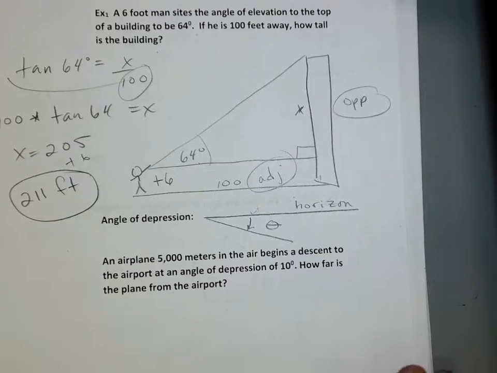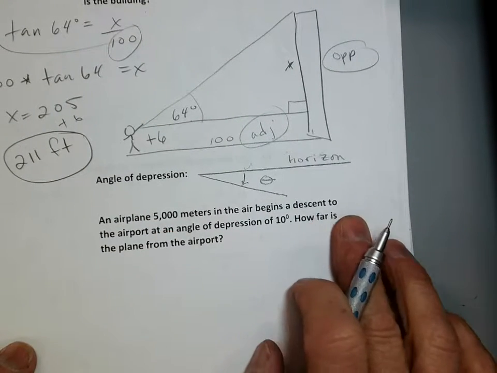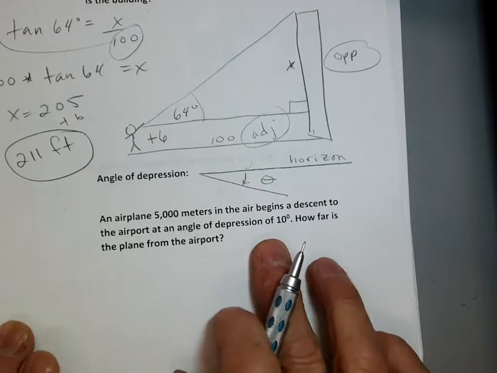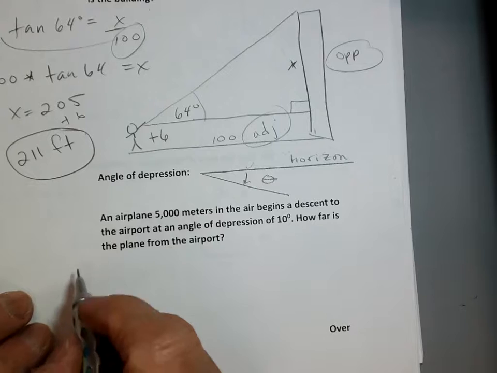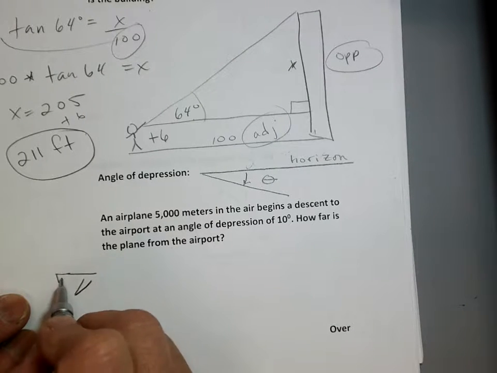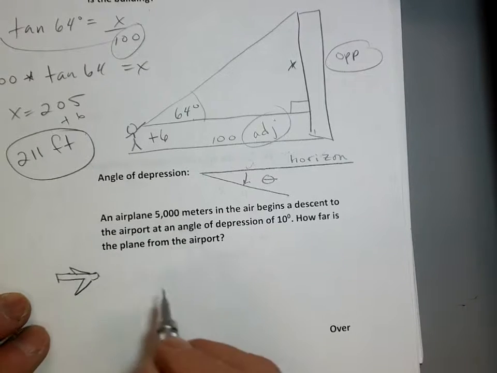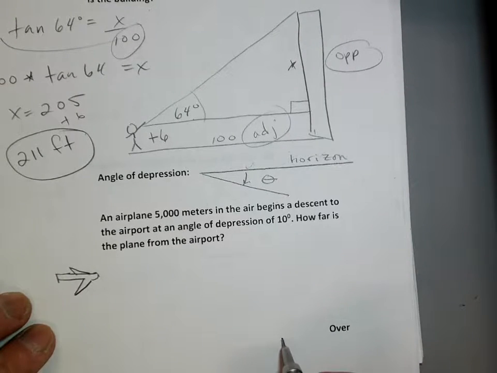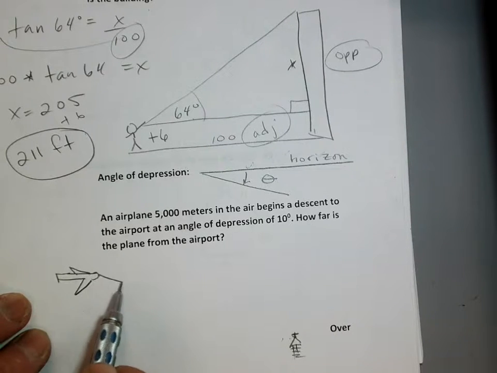An airplane 5,000 meters in the air begins a descent to the airport at an angle of depression of 10 degrees. How far is the plane from the airport? So let's draw a picture. So my little airplane, coming in for a landing. There we go. Let's put my airport way down here. Here's my airport tower. Airplane's coming on in.